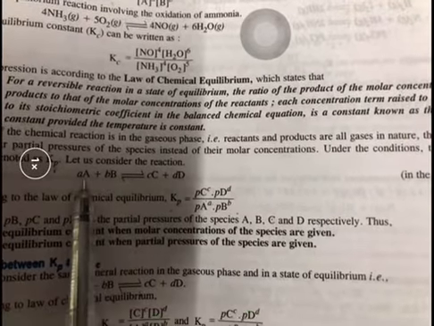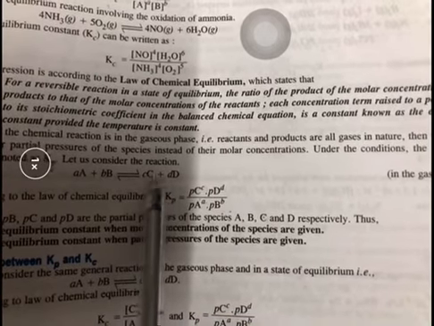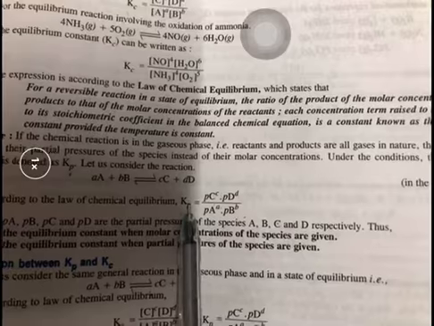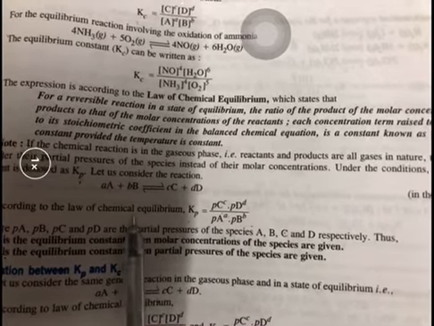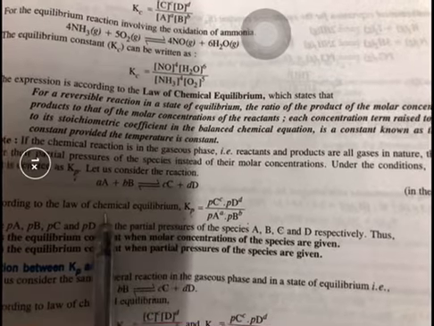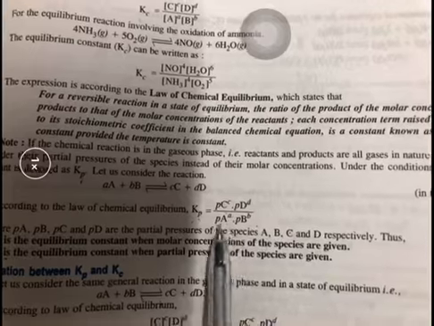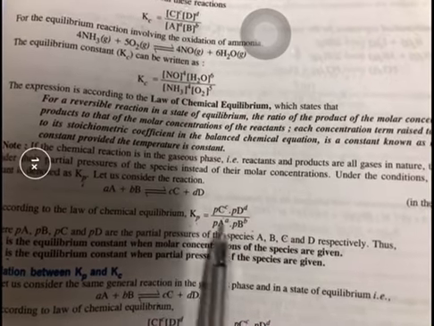For this general reaction, where A and B reactants react to give products C and D, how can I write the expression for the chemical equilibrium constant? Clear? We have to write the value of the equilibrium constant in terms of partial pressure.